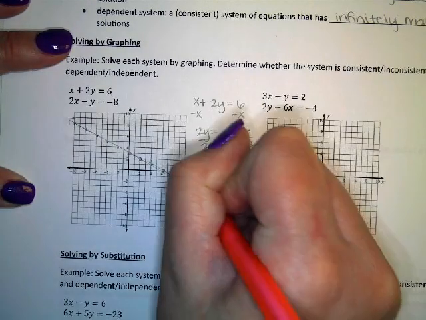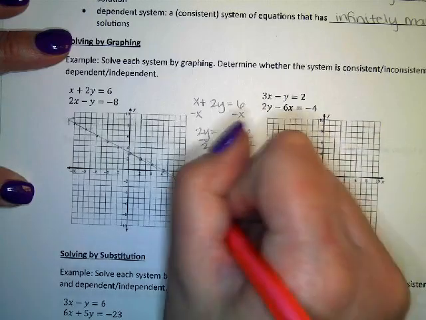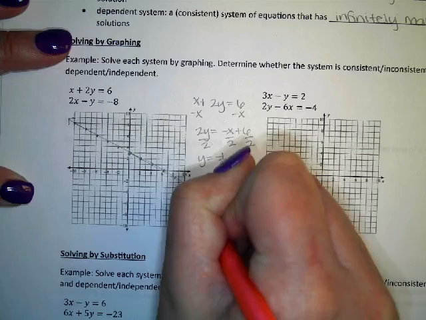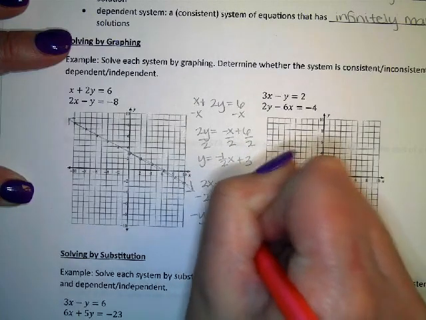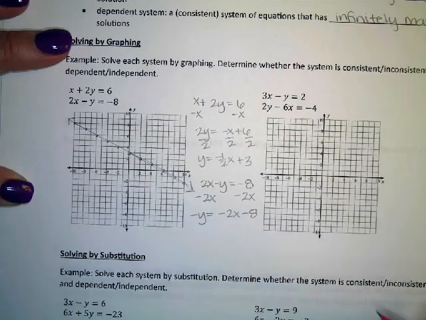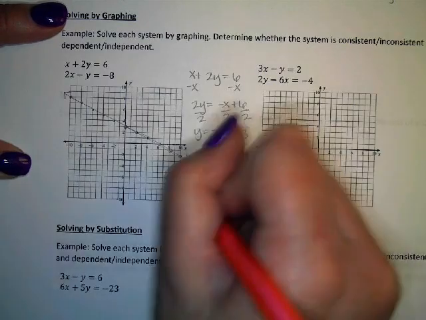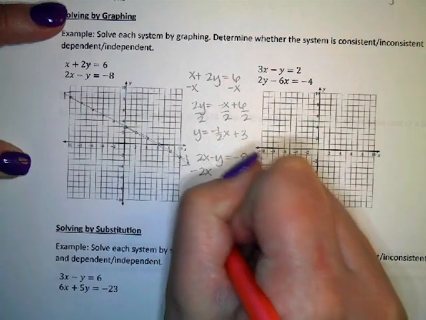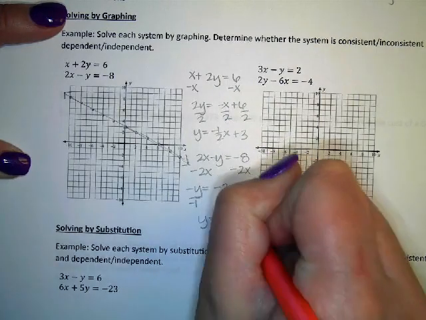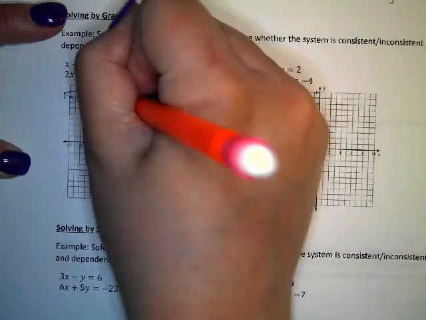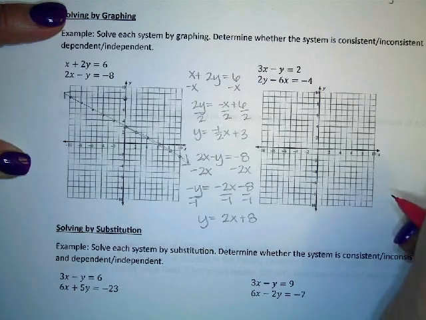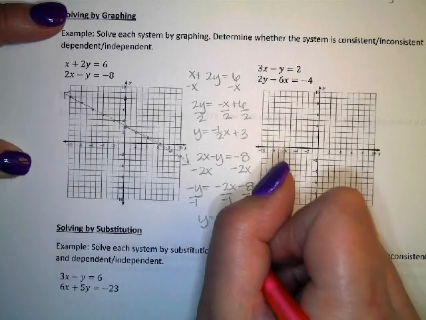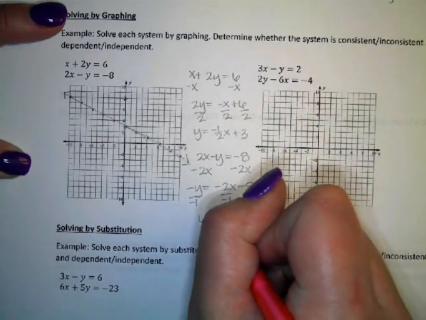I'm going to take the 2x and subtract it over to the right side. Negative y equals negative 2x minus 8. I need to isolate the y, so I'm going to divide by negative 1. y is positive 2x plus 8. So I have a y-intercept of 8, and I'm going to write this whole number as a fraction, so I'll put it over 1.